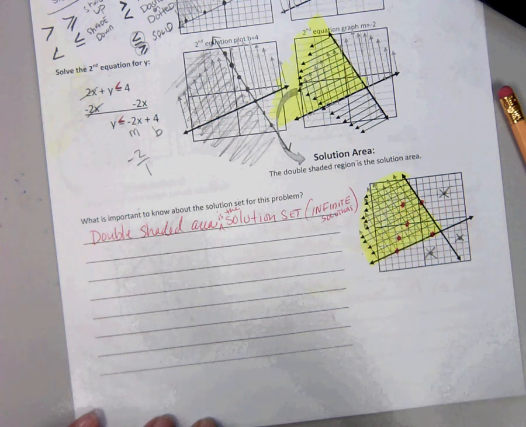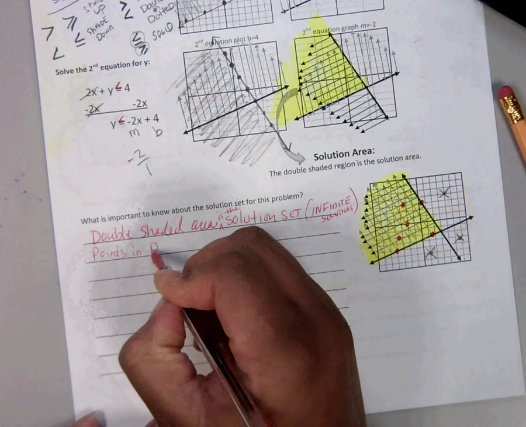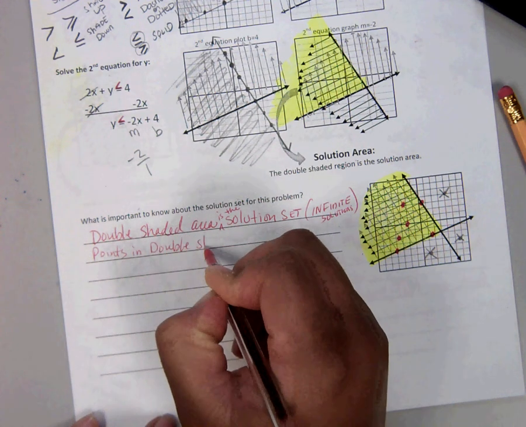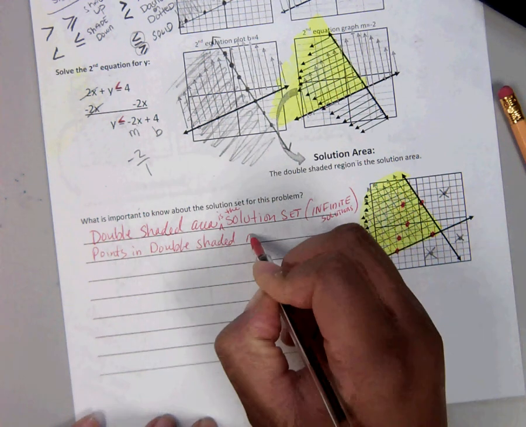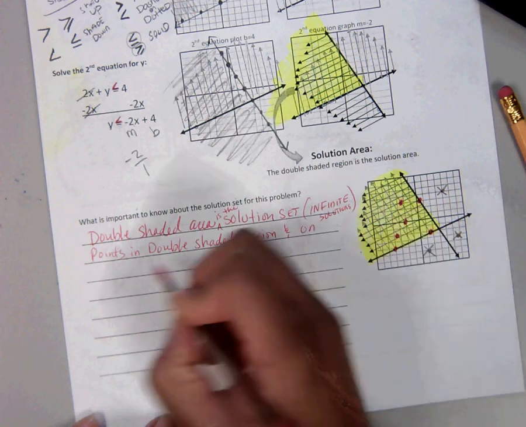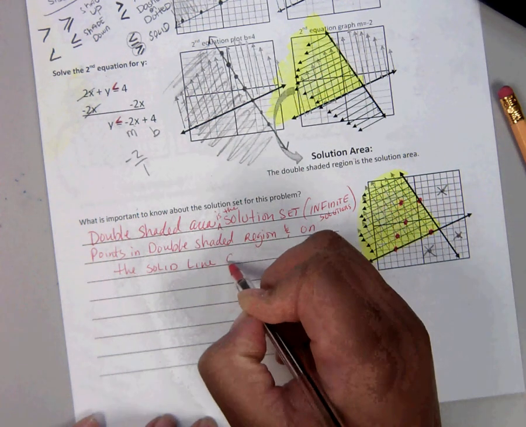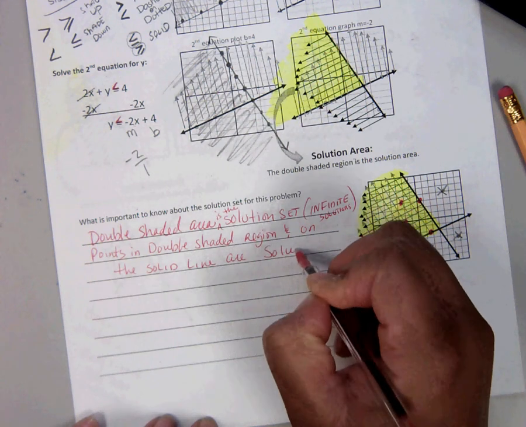What else? What else? Make yourself think. The points in the double shaded region and on the solid line are solutions.